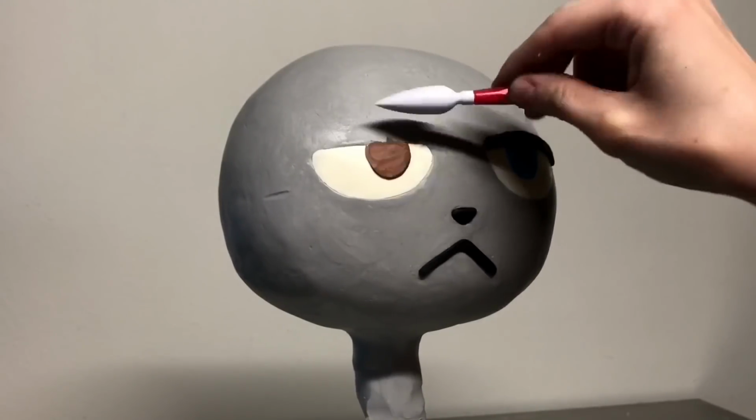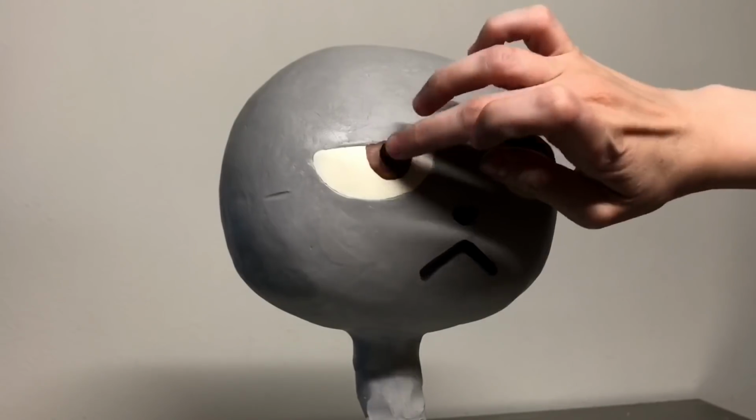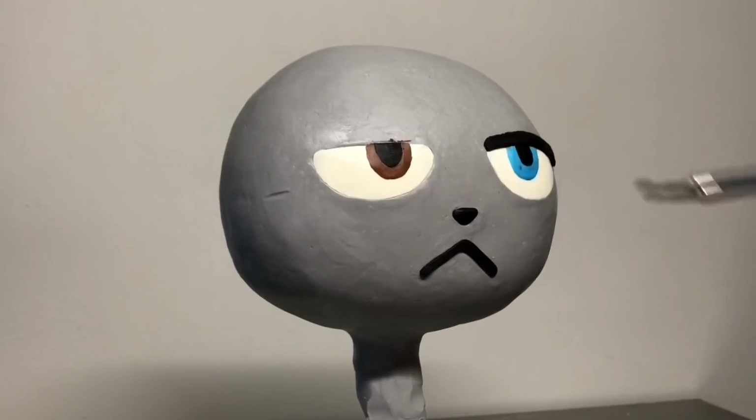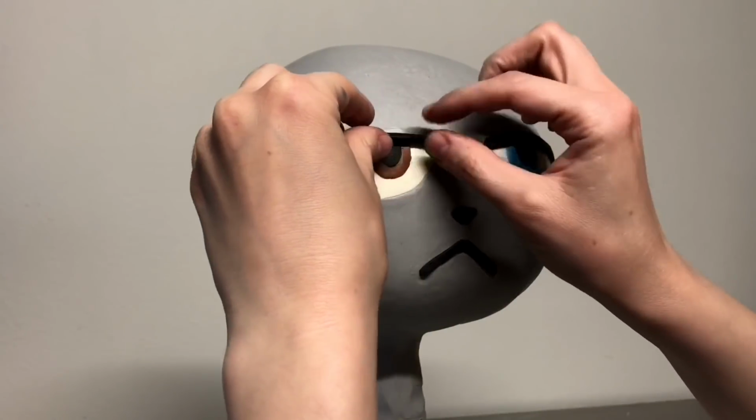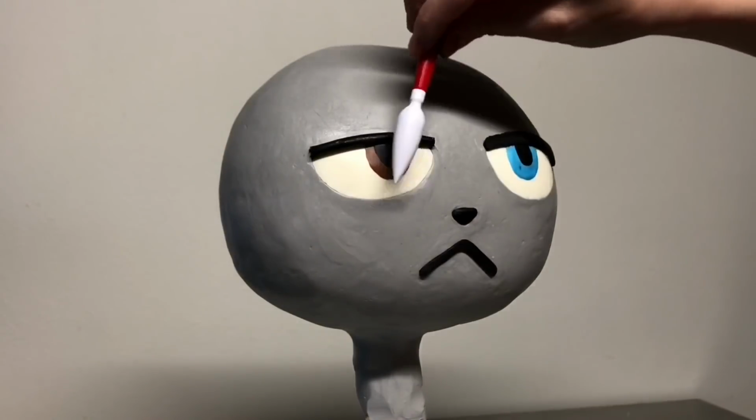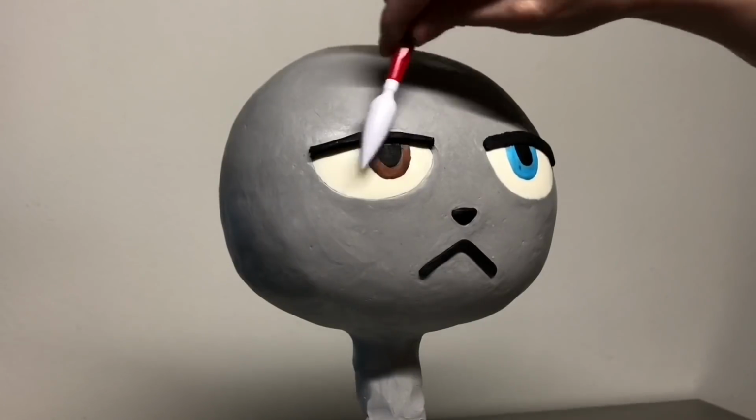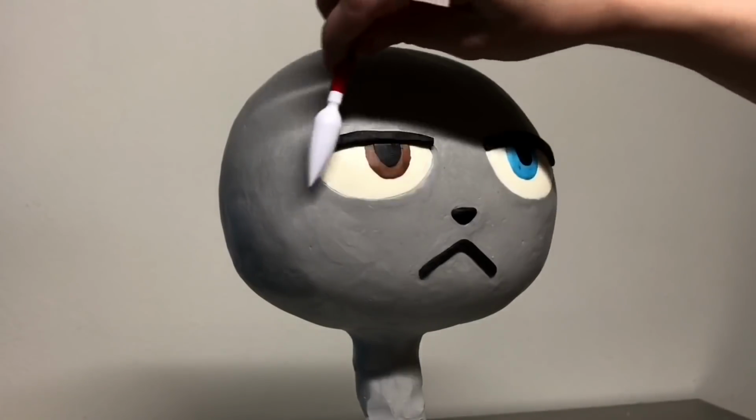Now I started with a bit of a blue for his left eye because I want to add the green later, because when I looked at him, his eyes looked a little bit teal rather than like a grass green, so I wanted to have that blue in there too.